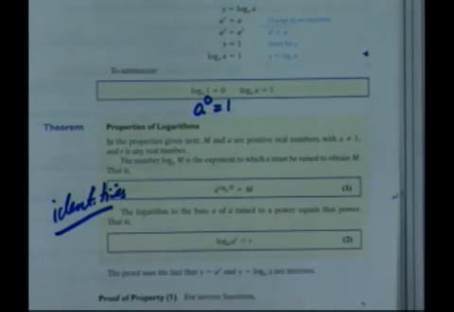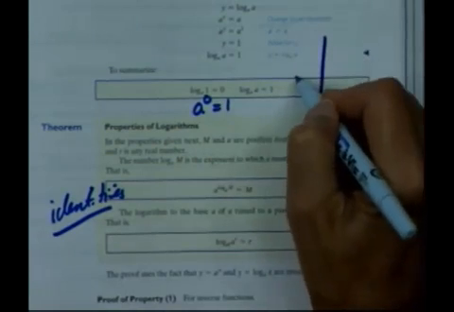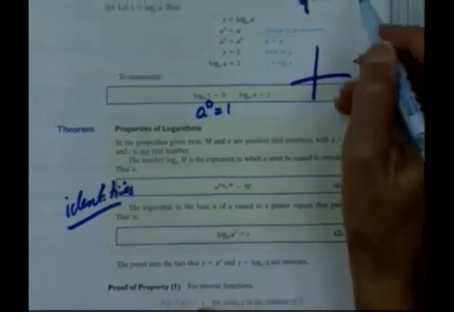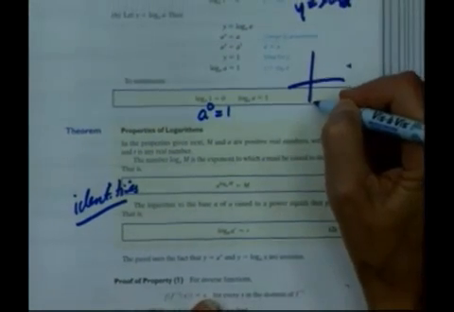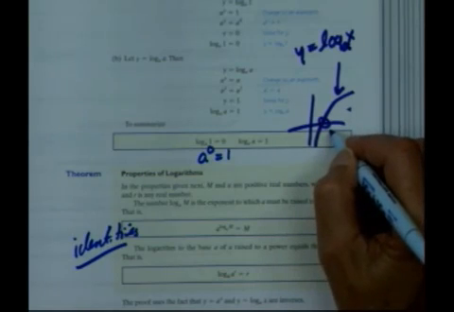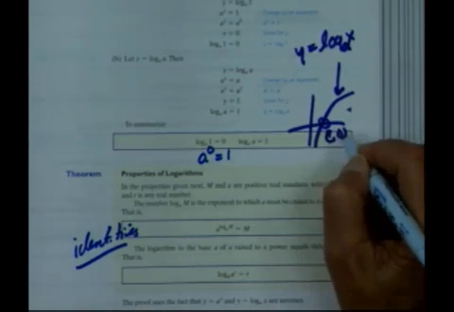You'll remember that when you graph y equals log to the base a of x, your curve looks like this, basically like any base. So it goes through the point (1, 0).